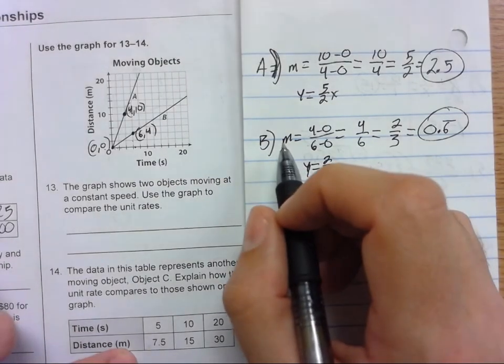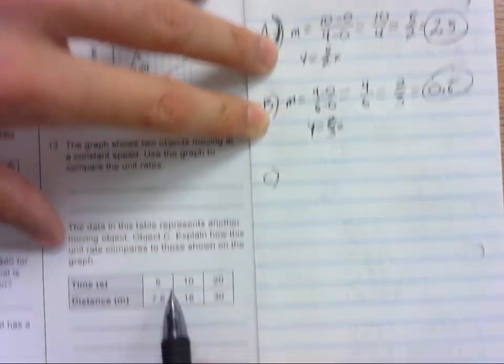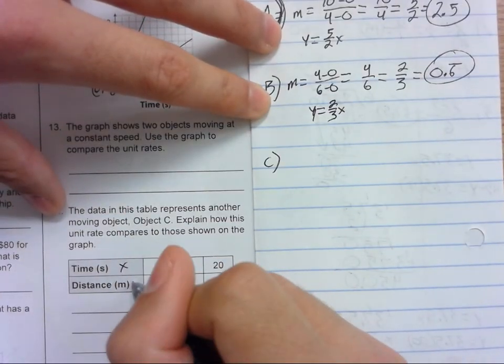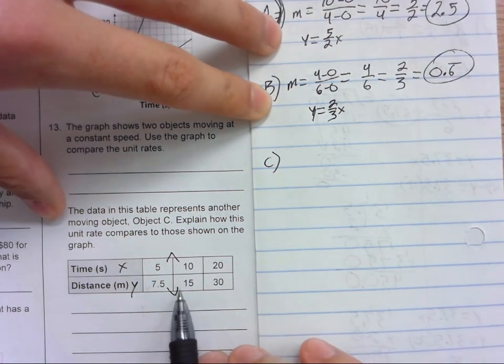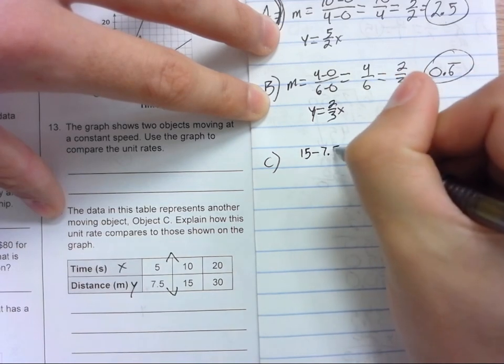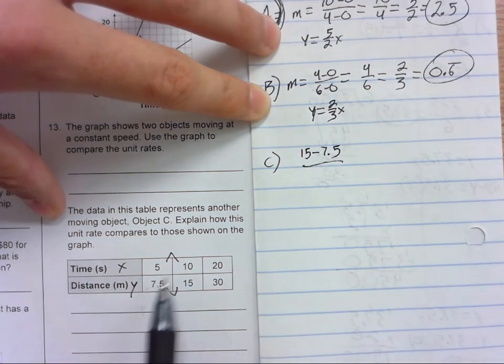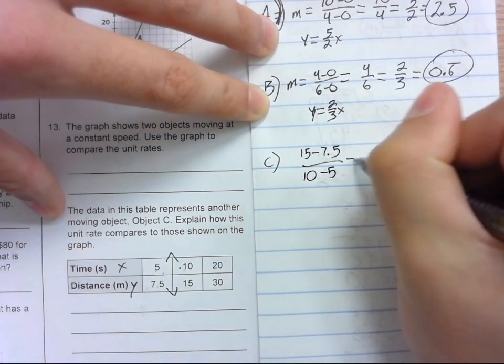Okay, so for C, we'd have the same thing. Time is x, distance is y. Change in y would be 15 minus 7.5 over the change in x, 10 minus 5.